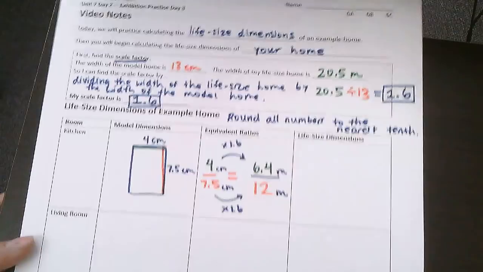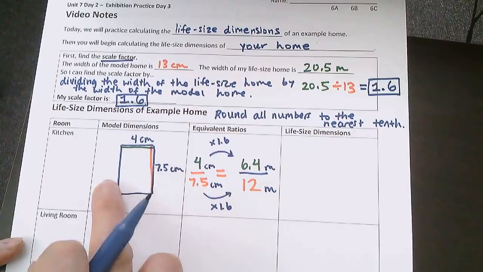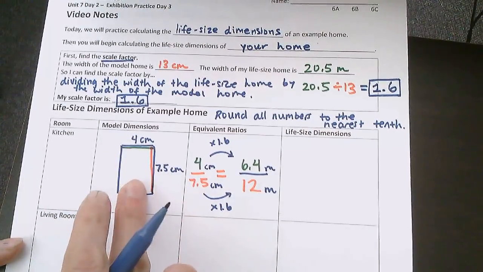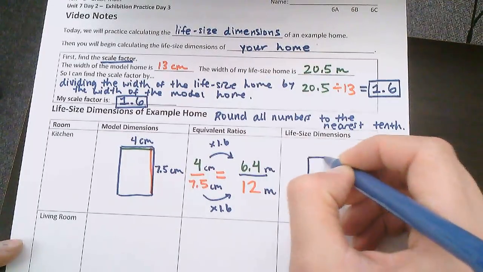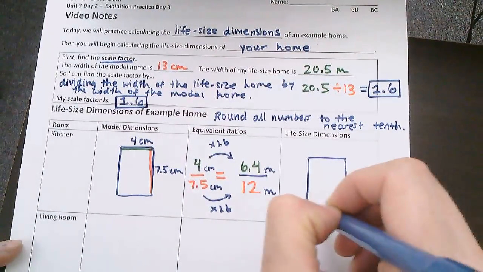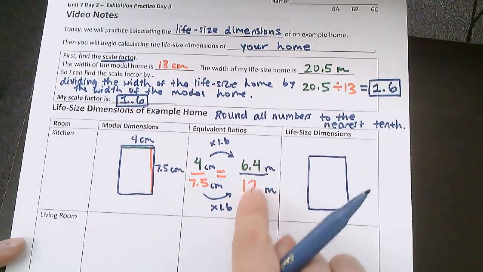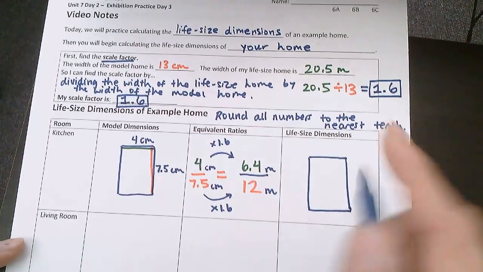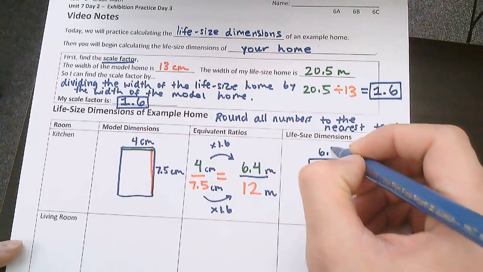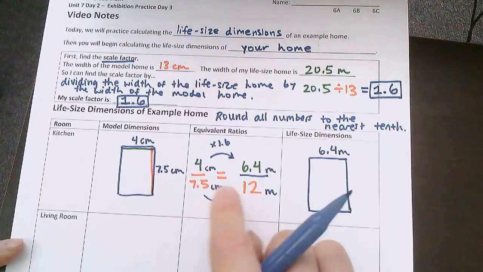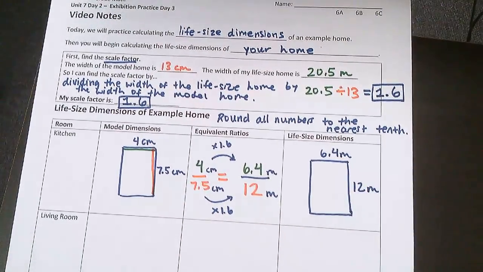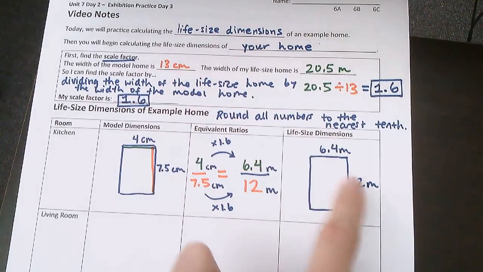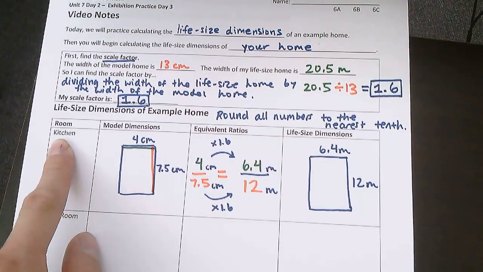Meters. So then for the life-size dimensions, I'm going to draw this same rectangle right over here. Draw the same rectangle, with these life-size dimensions instead. So this side up here is 6.4 meters, and on this side it's 12 meters. Now I know the life-size dimensions of an actual kitchen.